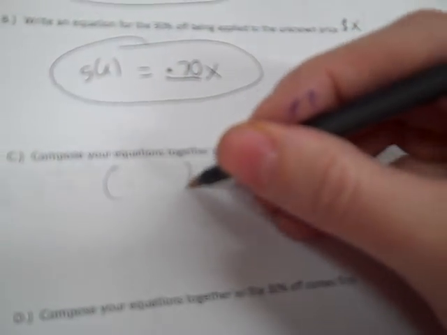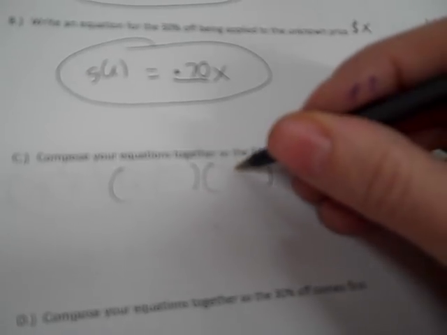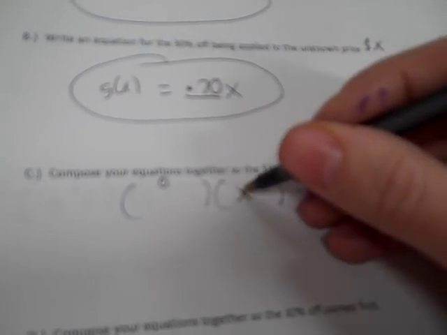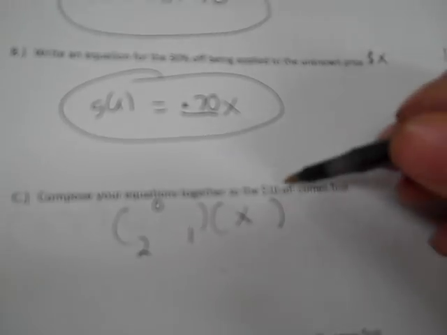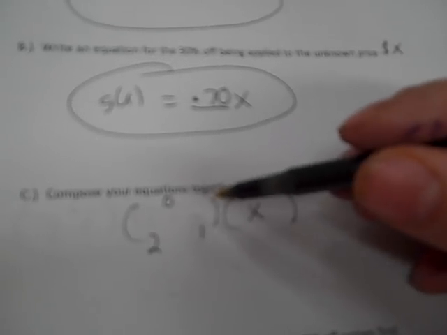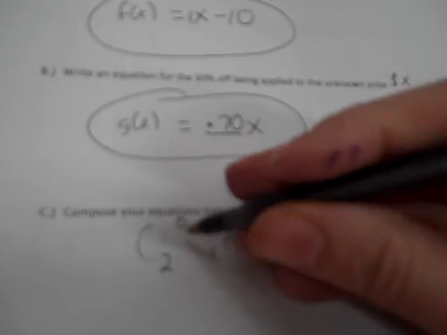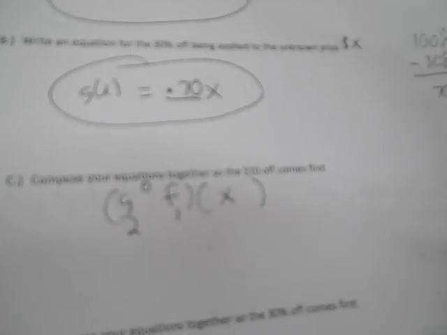So to make the composition, we make these two, and I use my input operation. And remember, X is going through the gauntlet here. It needs to pass through here before it gets to here. And the $10 off, X needs to pass through that first. So that's F going here and G here.